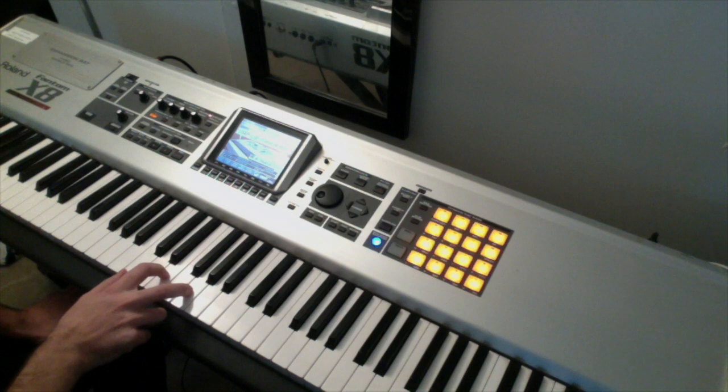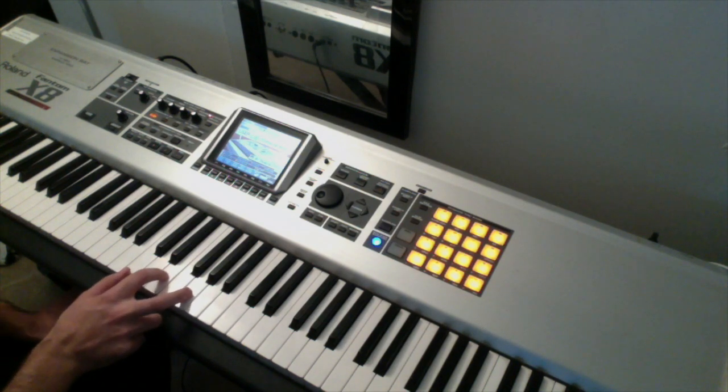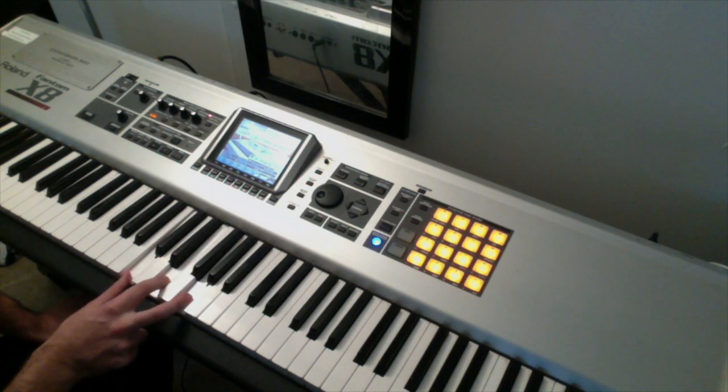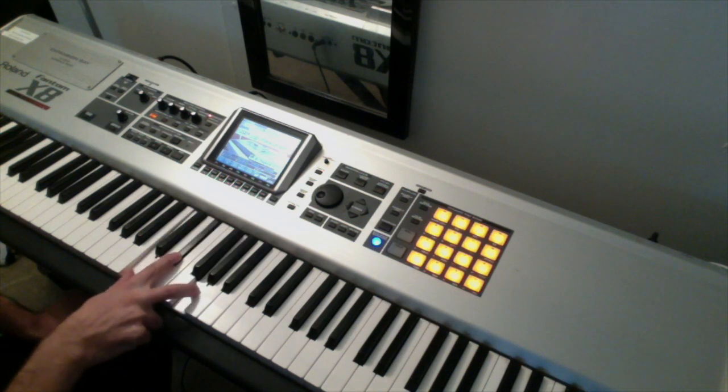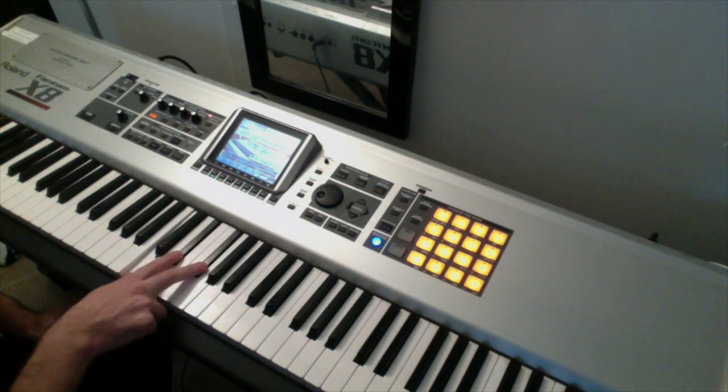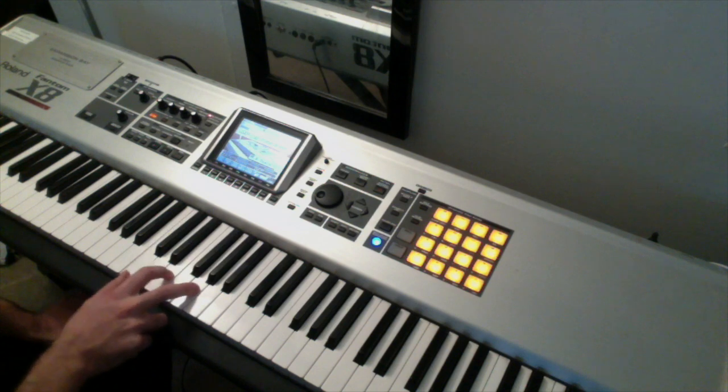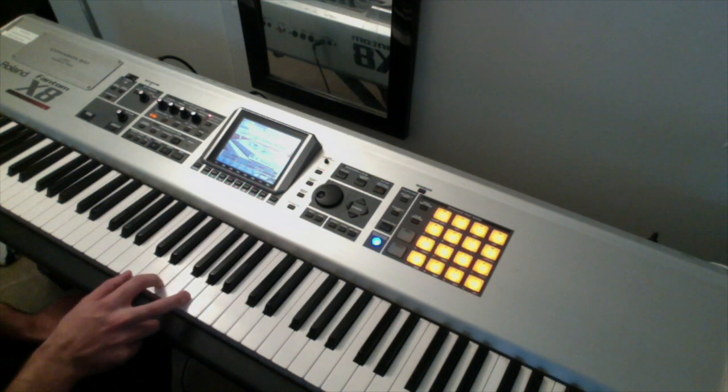Let's go over chord inversions now. So we learned three types of chords already: major chords, minor chords, and diminished chords. Every kind of chord has inversions, and an inversion is just a different way to order the notes.